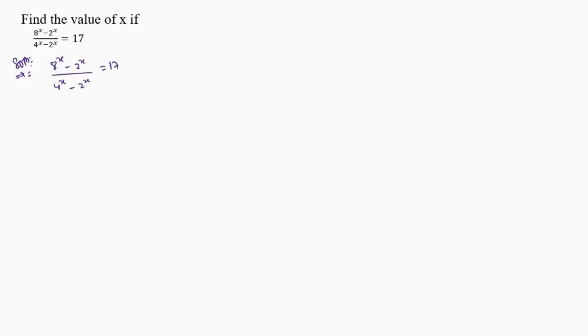Now if we look at the exponents on the left hand side, they are the same but their bases are different. So first we will express all the bases in terms of 2. Therefore, (2^(3x) - 2^x) / (2^(2x) - 2^x) = 17. And on further simplification, we get (2^(3x) - 2^x) / (2^(2x) - 2^x) = 17.